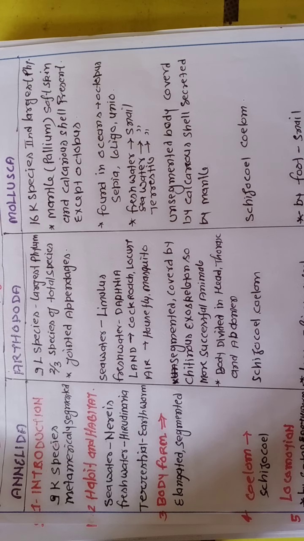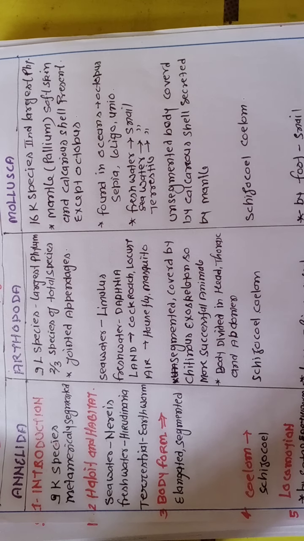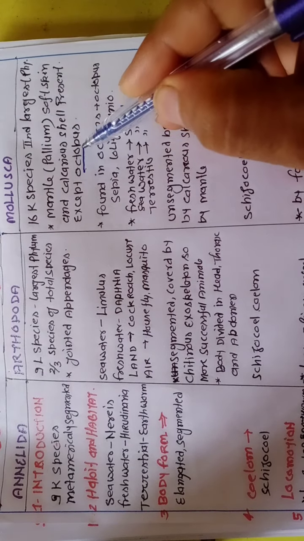Second thing, Mollusca. Mollusca is the second largest phylum because there are 16,000 species present. And a very interesting point here is that the body is covered by soft skin, known as the mantle or pallium. This mantle or pallium secretes a shell of calcium carbonate, and this shell is not present in only one animal, that is octopus. This is a very important point for examination, so all the students should learn it.